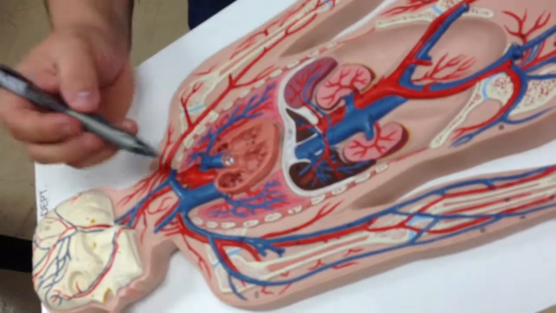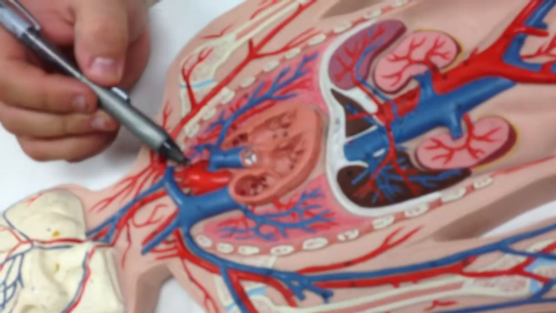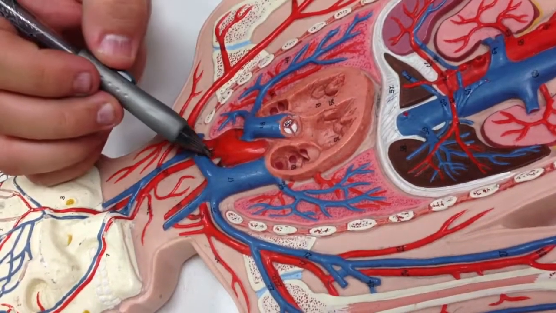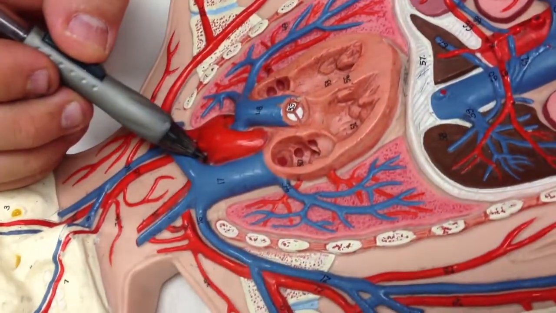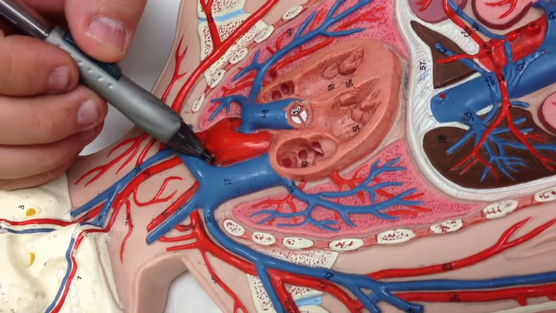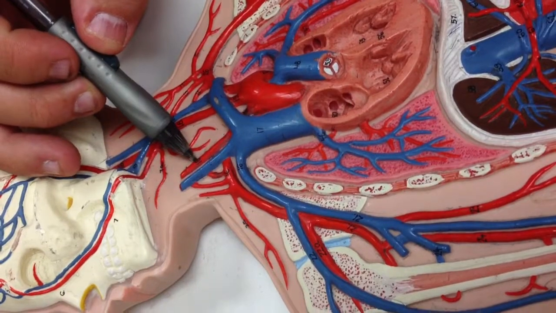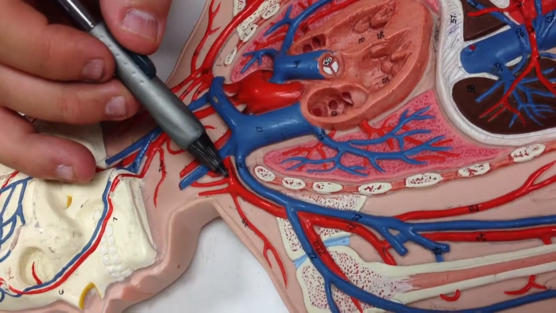Right, so here's the heart. The major systemic artery here is the aorta. This is the arch of the aorta. First branch off the aortic arch is the brachiocephalic trunk. The brachiocephalic trunk forks into the right common carotid artery in the human and the right subclavian artery.